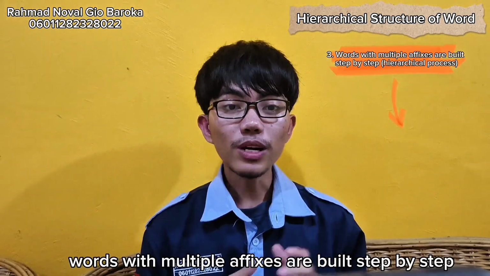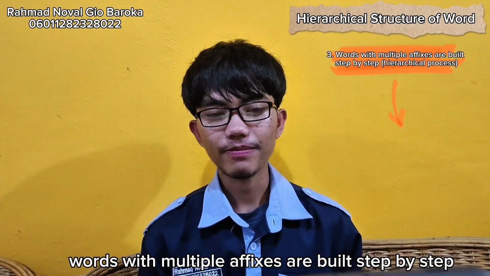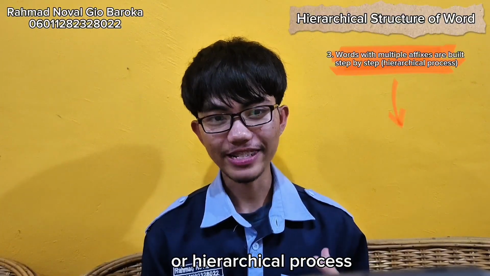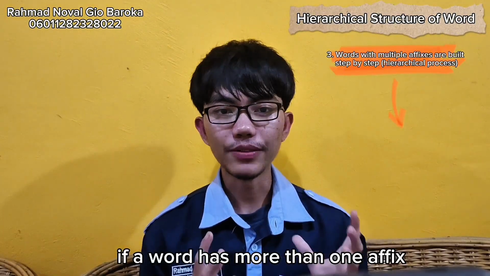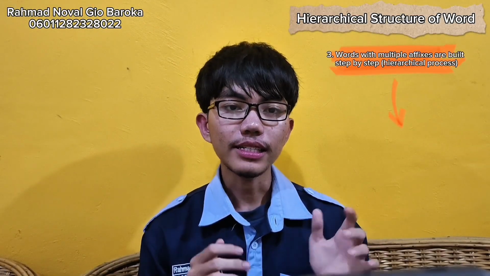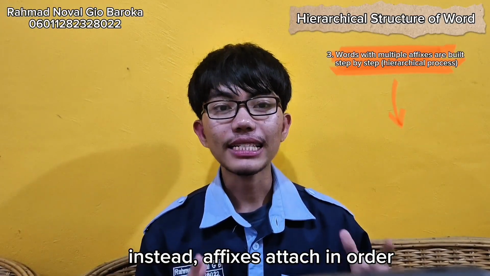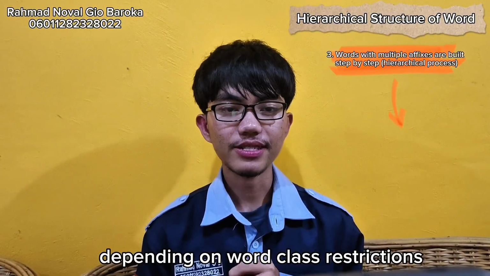Next, words with multiple affixes are built step by step, in a hierarchical process. If a word has more than one affix, it's not made all at once. Instead, affixes attach in order, depending on word class restrictions.